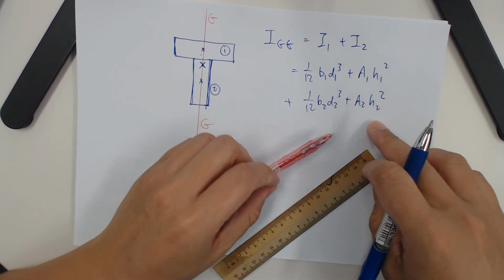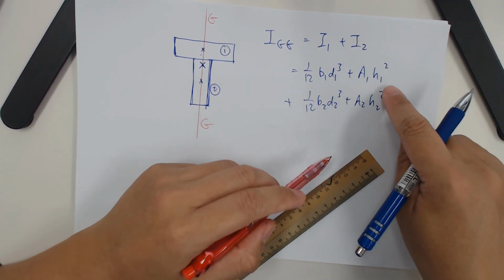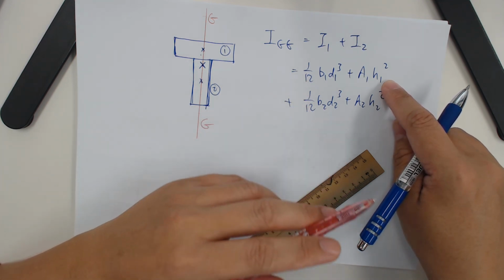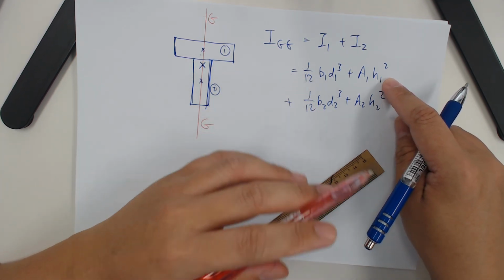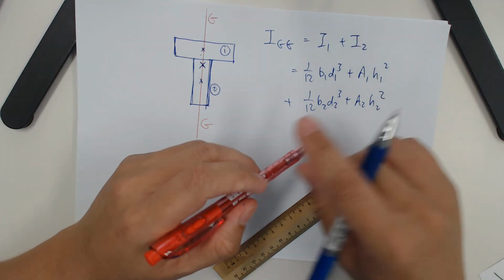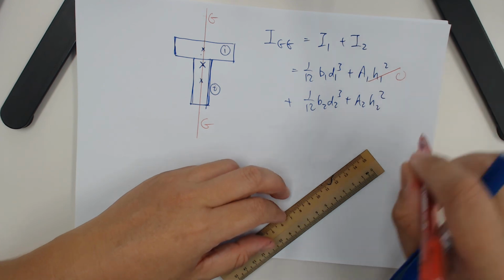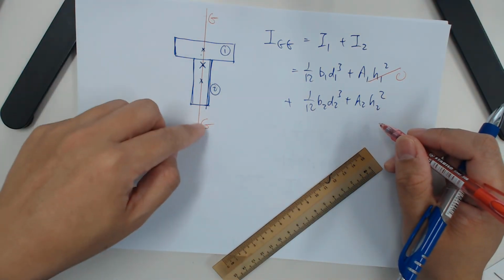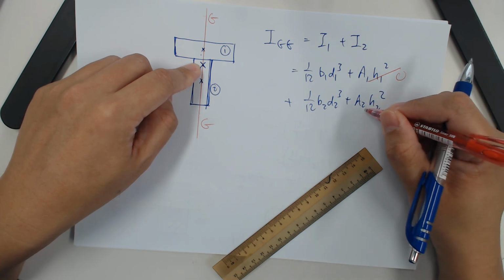This is the expression, but you realize that the distance of the individual rectangle centroid away from GG is actually 0. H1 and H2 are aligned with the whole shape centroid, so H2 also 0.